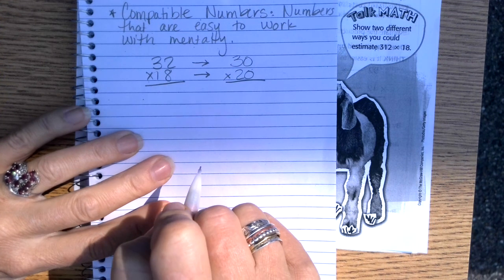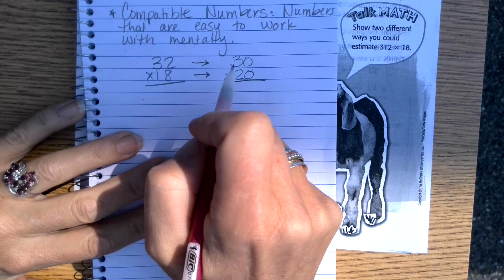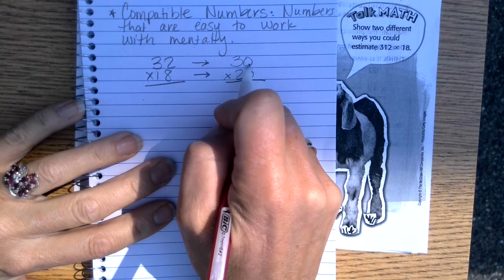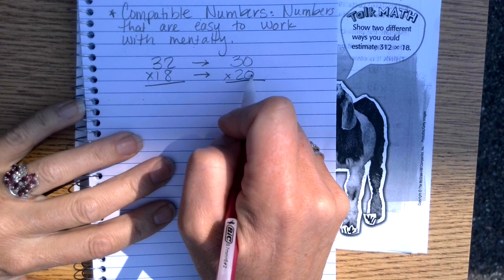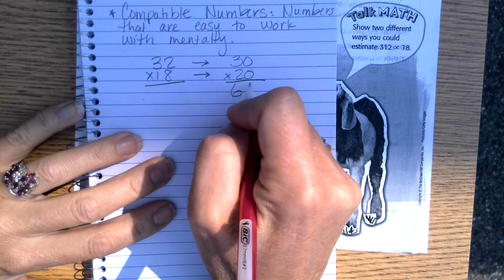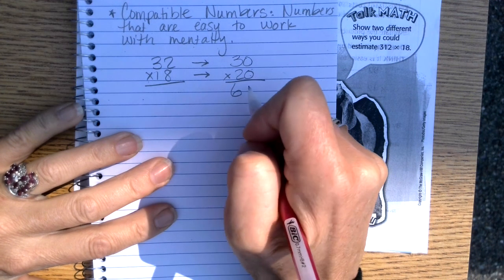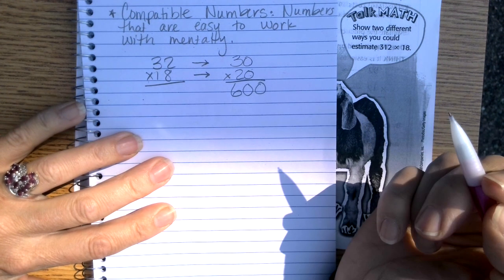Okay, now I have to finish the problem. So I have 30 times 20. Well, gosh, this is actually going to be a lot easier than you might think. So I know powers of 10 just say to add those zeros on. So I'm going to ignore those 2 zeros right now. And I know that 3 times 2 is 6. But I can't ignore those 2 zeros forever. So I'll add those 2 zeros back on. And my answer is about 600.